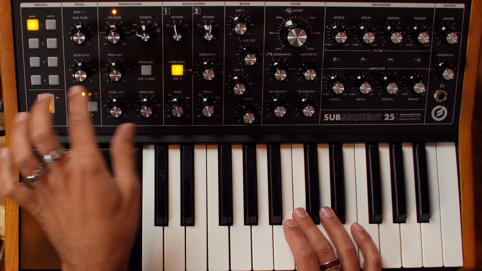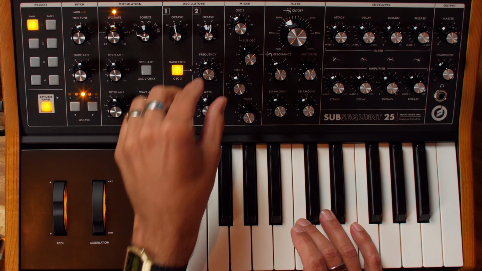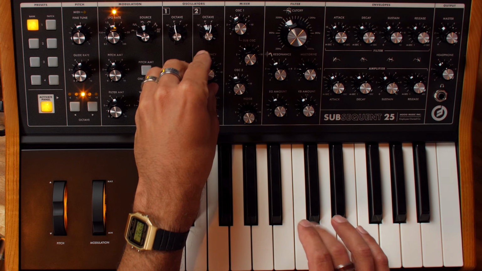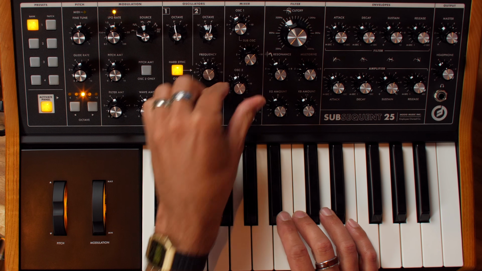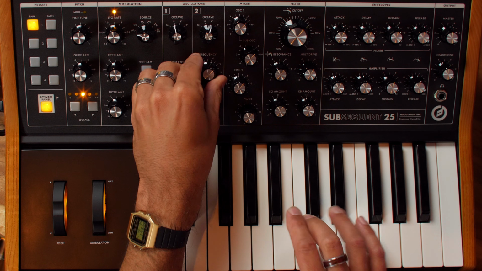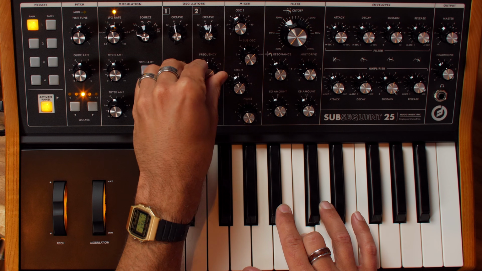So let's say you thought it might be neat to start messing with this frequency control of hard sync. If I crank up oscillator 2, and you think, boy, that may be kind of neat to have that control move back and forth for me in a rhythmic way. Well, that's what an LFO is designed to do.